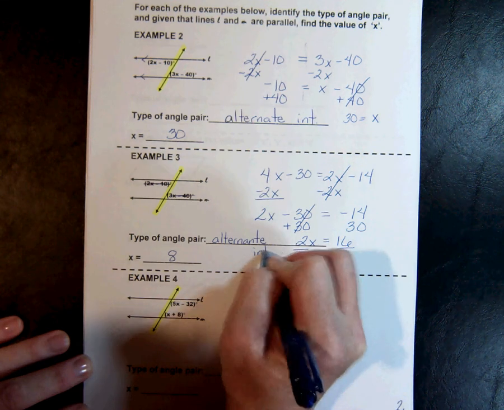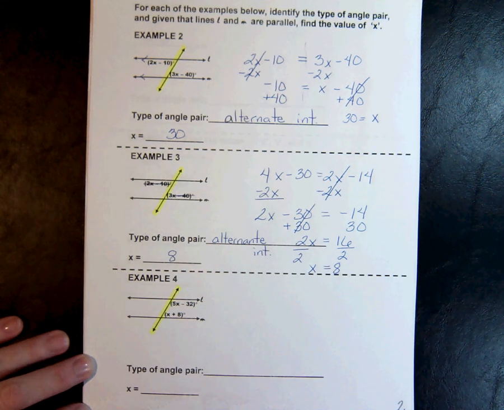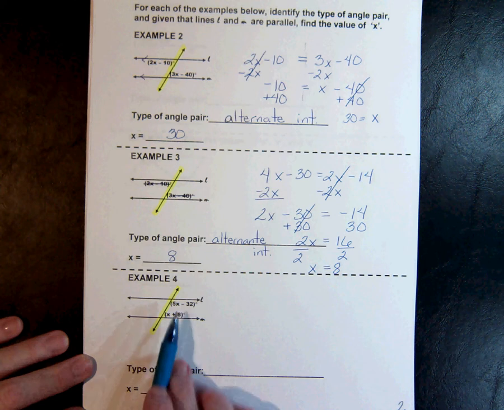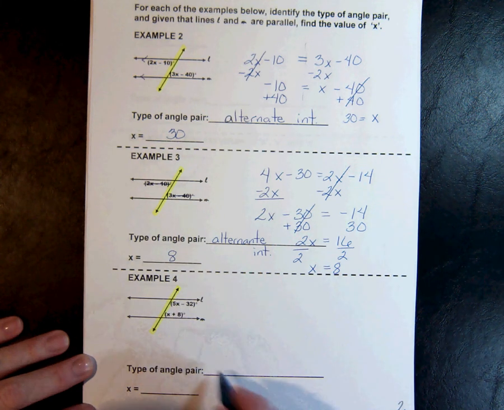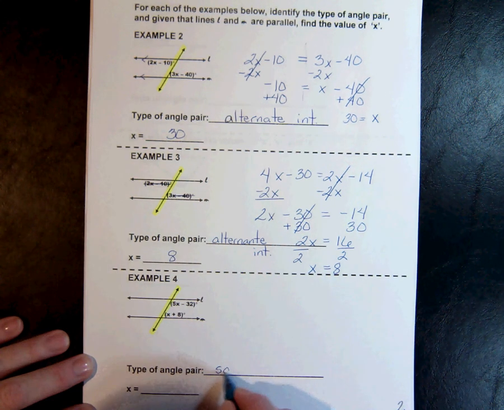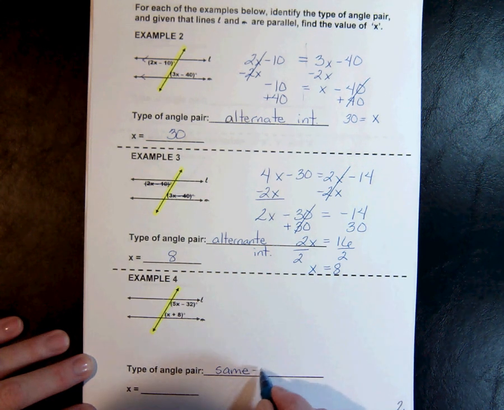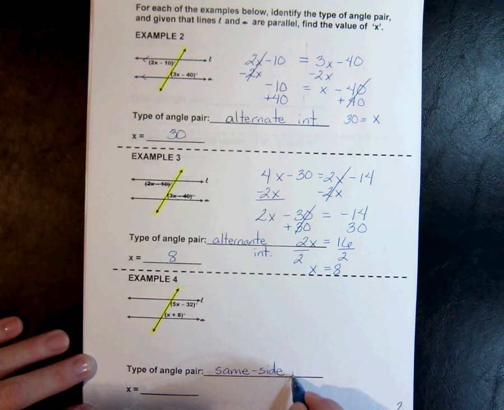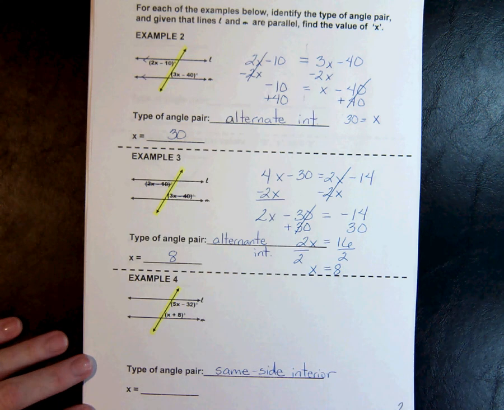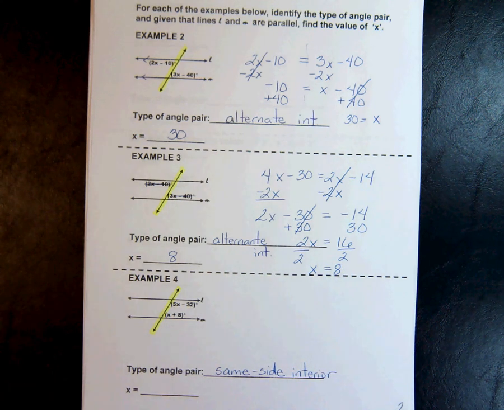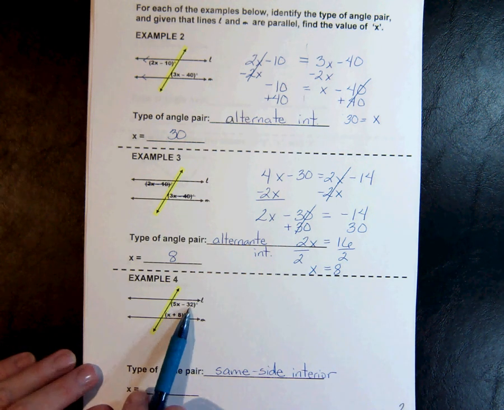Okay, be careful with this one. Same side interior is the type of angle pair. So we have to remember that adding these two together, setting them equal to 180, is the way we would solve that.